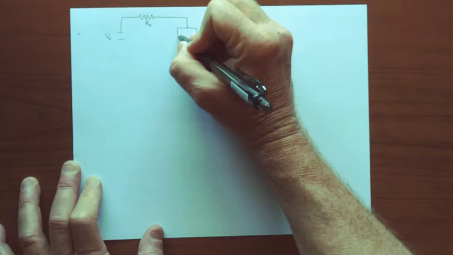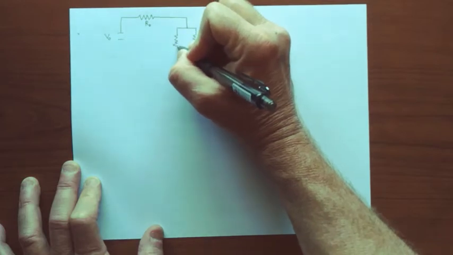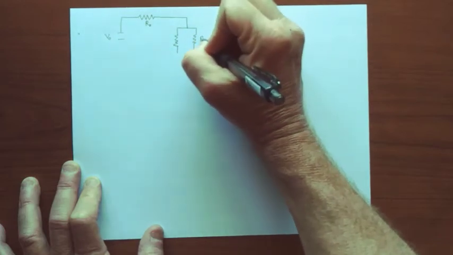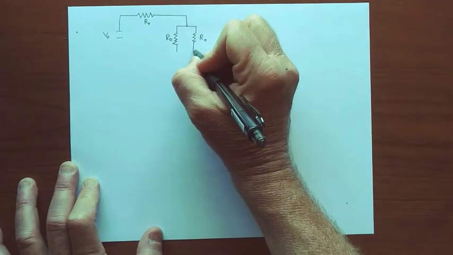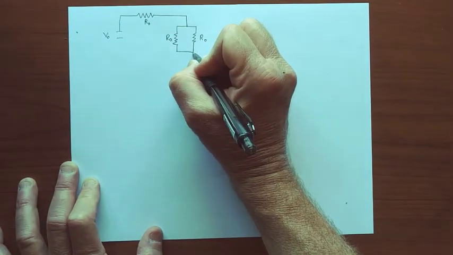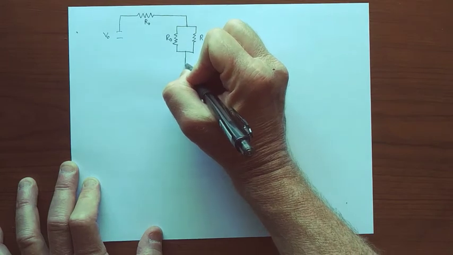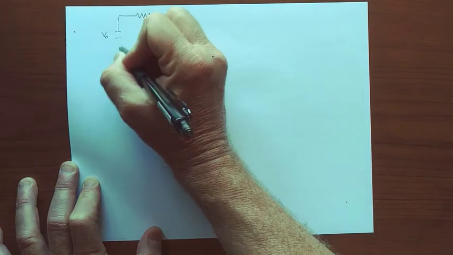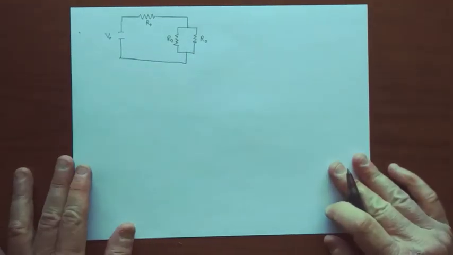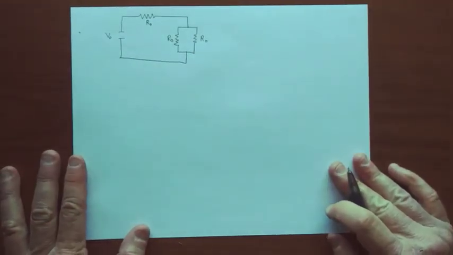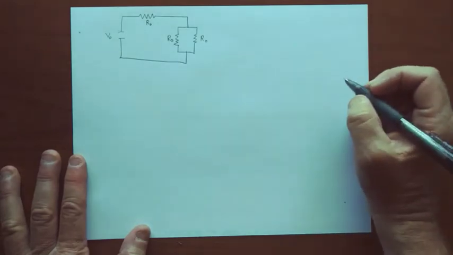and we'll put resistors here with the same values, R naught and R naught, so all the resistors have the same value, but here they're in parallel. And then we'll just come back around here, and that's our circuit. So let's find first the equivalent resistance of the circuit.